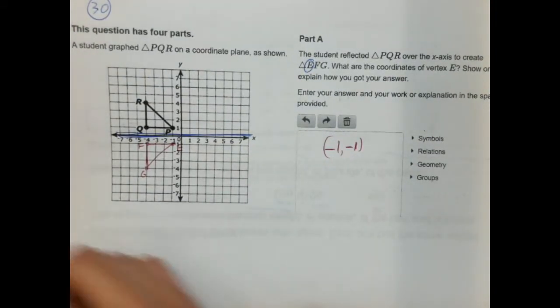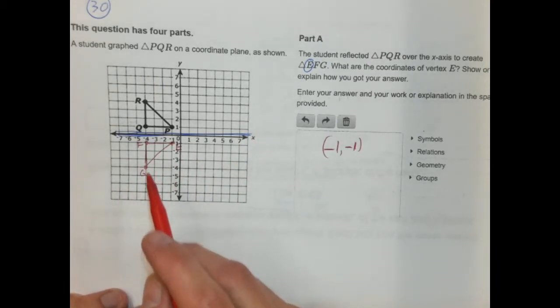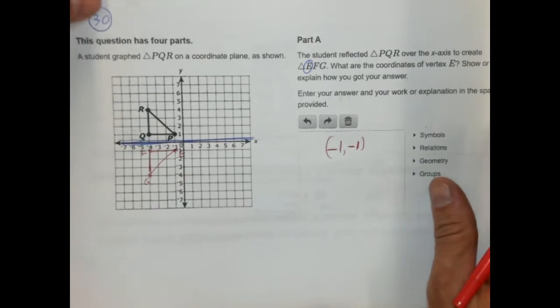When you're doing this digitally, if you have a dry erase marker, you could write right on your screen, which would probably make it easier. I'm going to be flipping back and forth here.